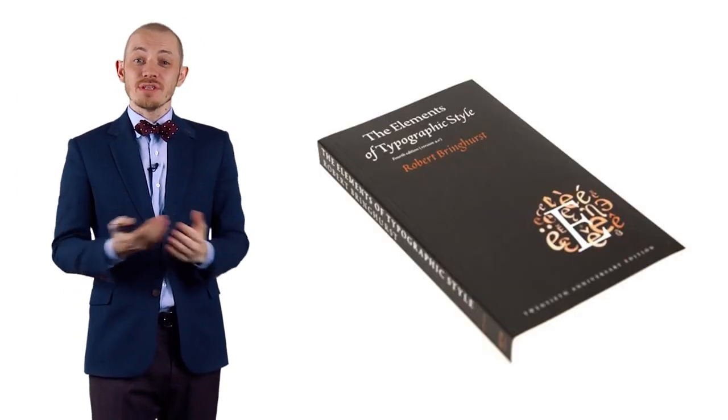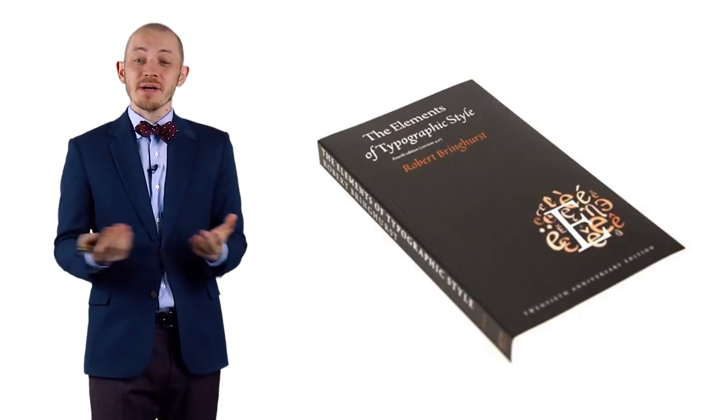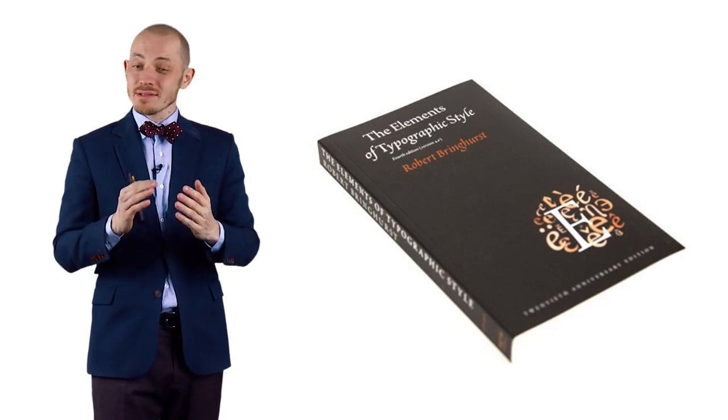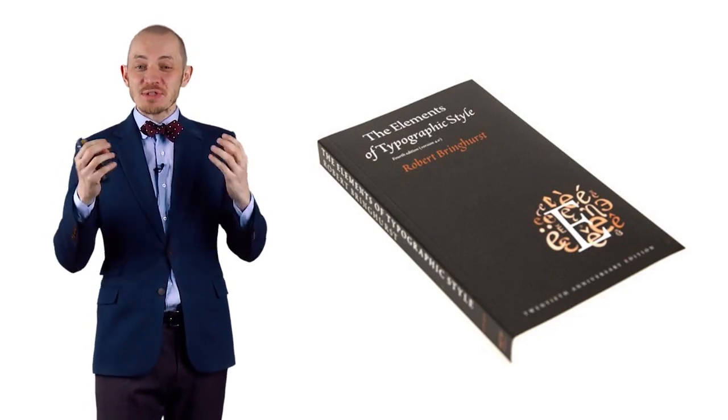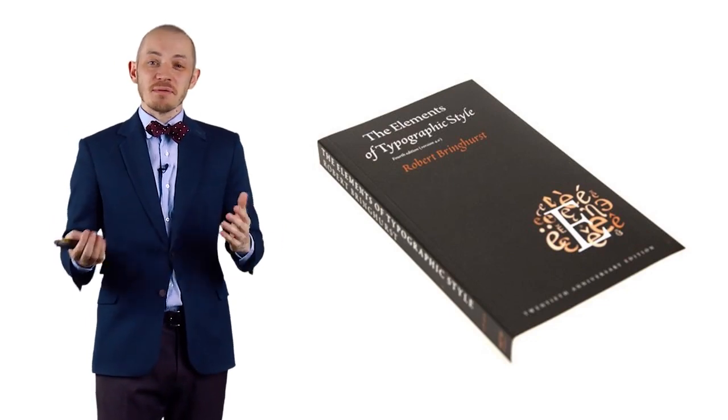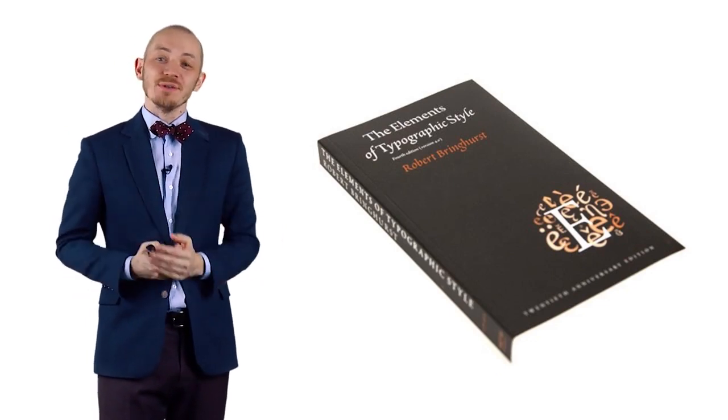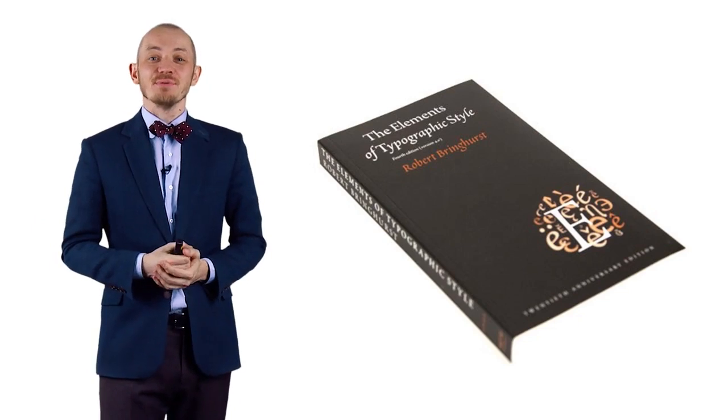And the book for this week will be The Elements of Style by Robert Bringhurst. This is a wonderful book on Amazon UK. It has a solid 5-star rating. This is a great book on typography, which I encourage you to read.